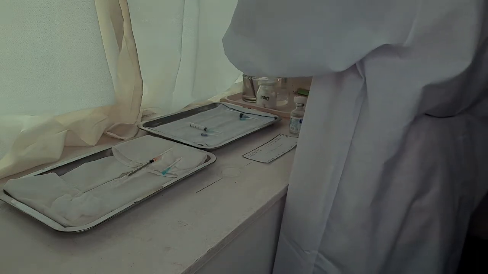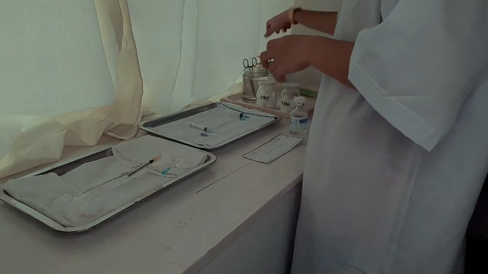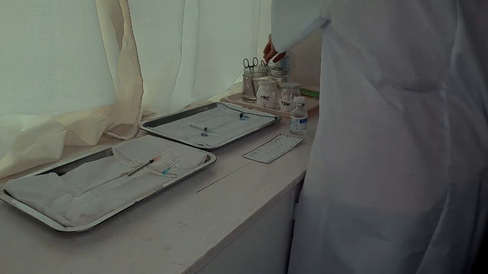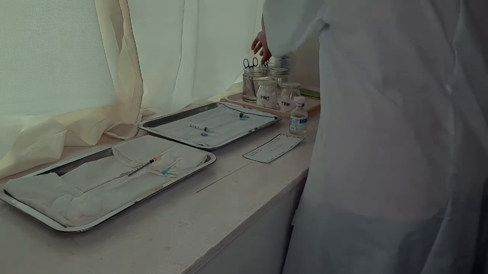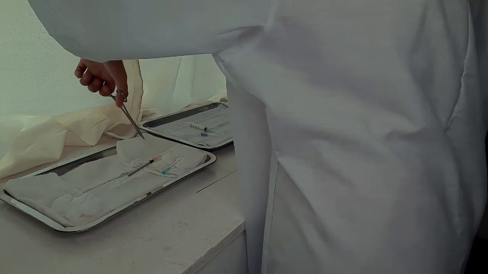Also, don't forget to place 1 wet cotton ball on top of the vial. Disinfect the rubber cap of the vial from top to bottom using wet cotton balls, and also disinfect the hands.